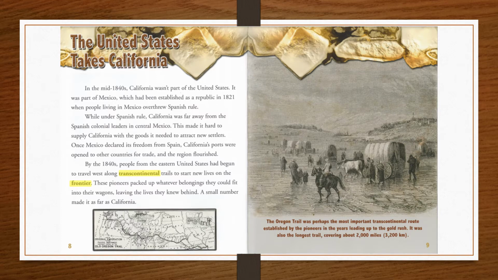The United States takes California. In the mid-1840s, California wasn't part of the United States. It was part of Mexico, which had been established as a republic in 1821 when people living in Mexico overthrew Spanish rule. So before Mexico actually owned California, or the area of California, it was actually owned by Spain. So, interesting information. While under Spanish rule, California was far away from the Spanish colonial leaders in central Mexico.